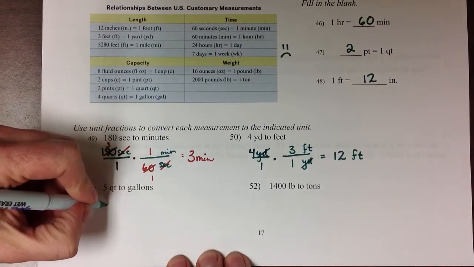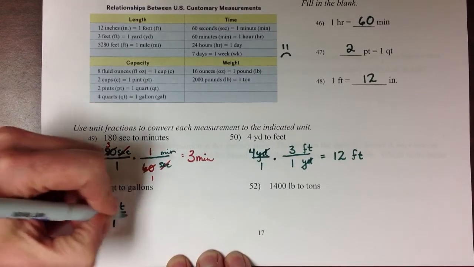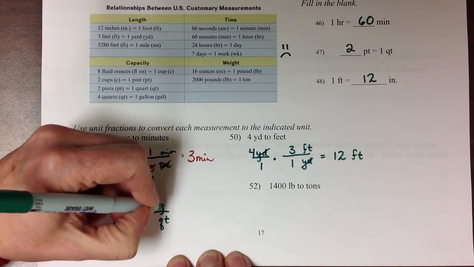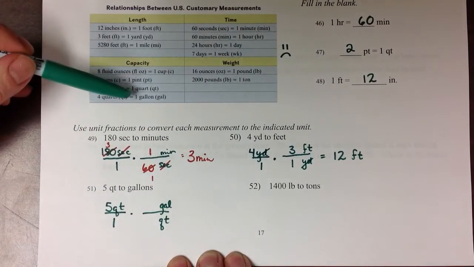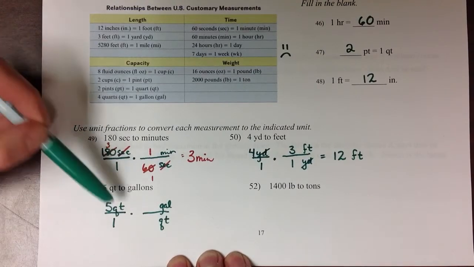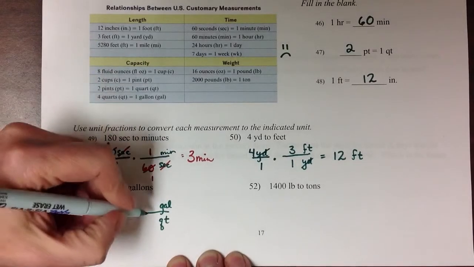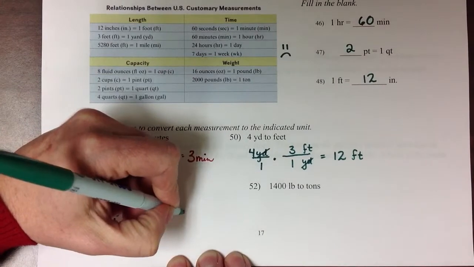Converting quarts to gallons, I want to look for the relationship on my chart between quarts and gallons, and it says here that 1 gallon is the equivalent of 4 quarts. So I put quarts on the bottom so that the quarts will cancel out, and I'll put 4 down here next to quarts, 1 next to gallons.